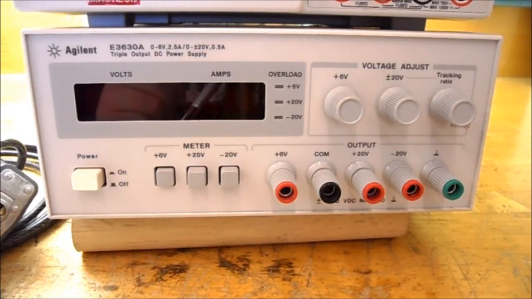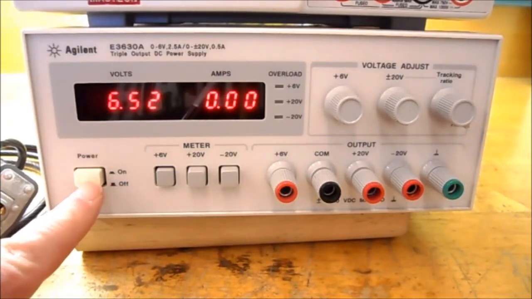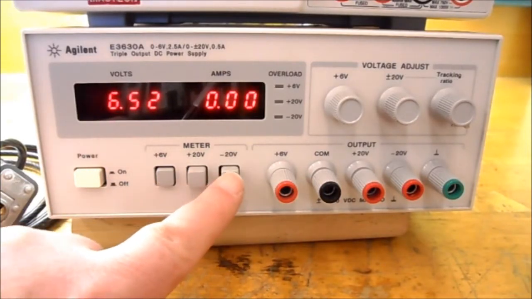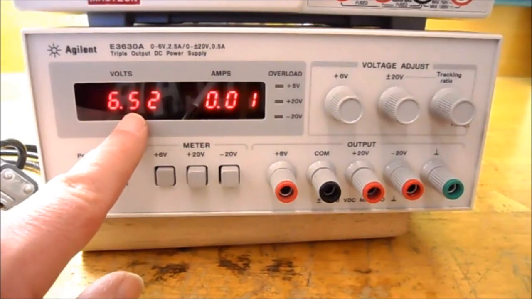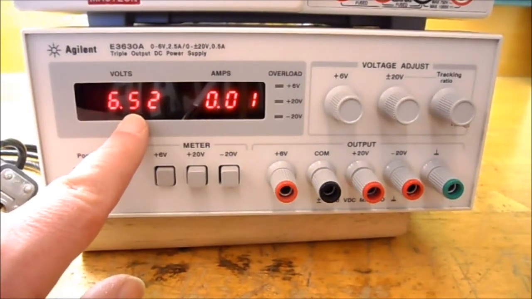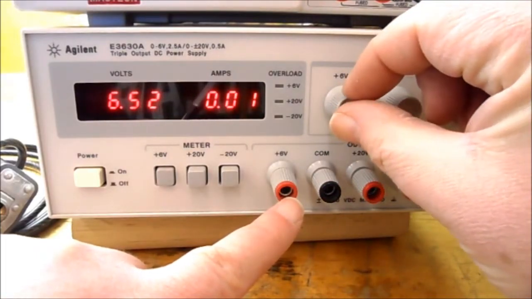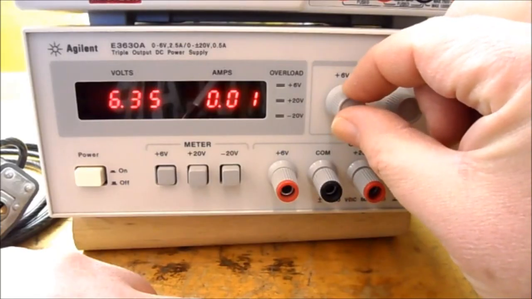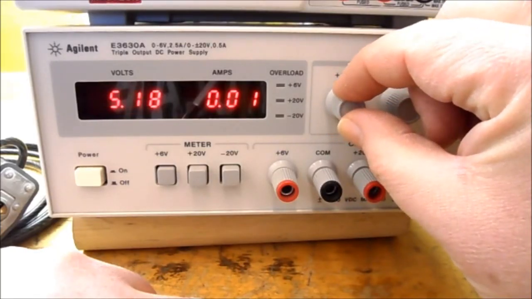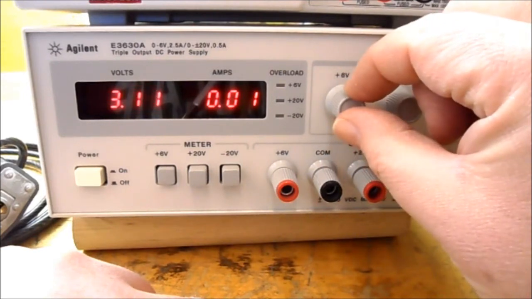So this is the Agilent power supply, and this is the button to turn it on. And these are the meter buttons. Right now I have the plus 6 volt button pressed in, so it's telling me what's coming out of the plus 6 volt terminal. This is the knob to adjust the voltage. This is the plus 6 volt adjustment knob, and as I rotate it counterclockwise, you can see the amount of voltage that comes out is being reduced.